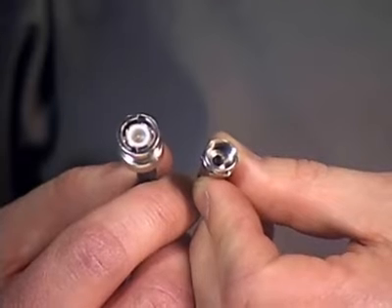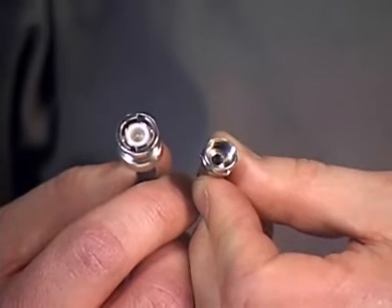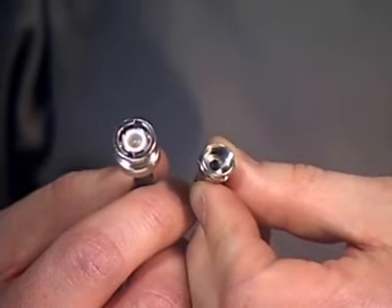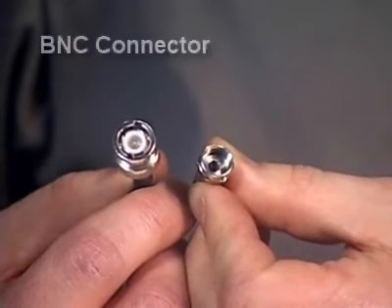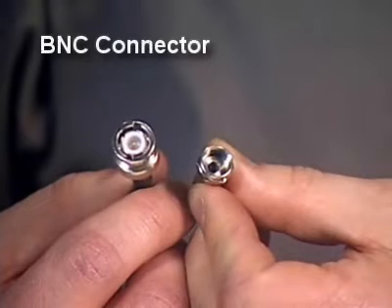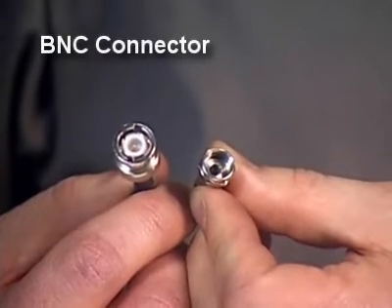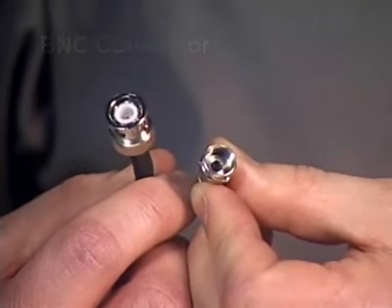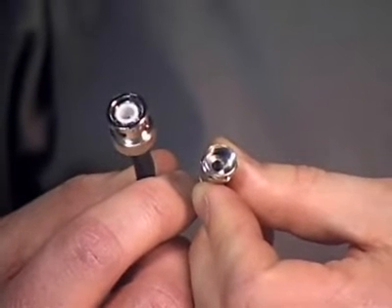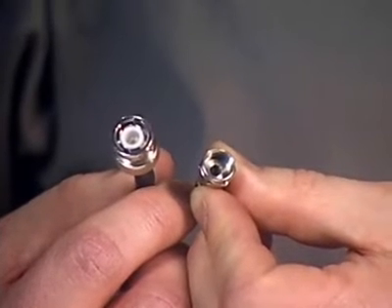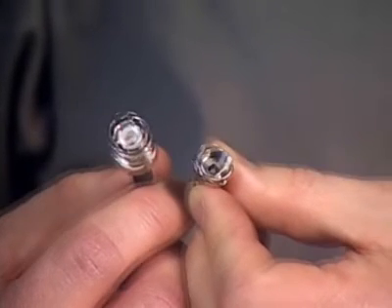You also need to know about the different types of connectors that are used with coaxial cabling. Now, the connector on your left is called a BNC connector. A lot of debate about what BNC stands for. And there's two different terms. The first one is Bayonet Neil-Concelman connector, or British Naval Connector. Whichever one, we just call it BNC. It's used to connect older Ethernet networks using coaxial cabling.